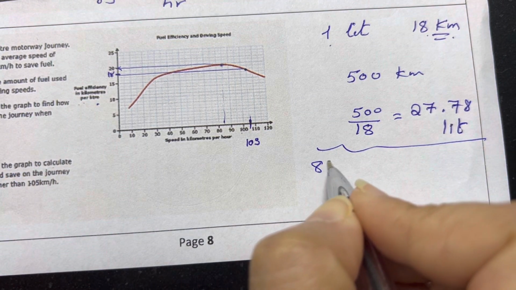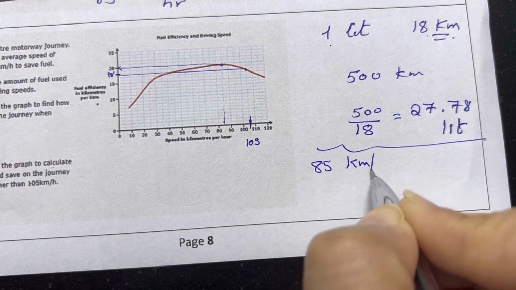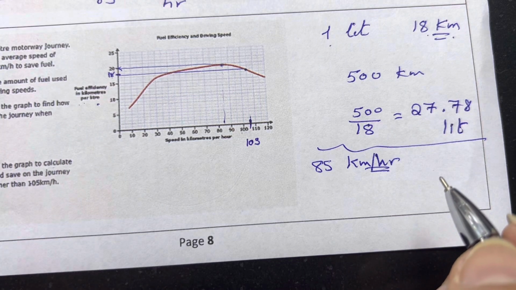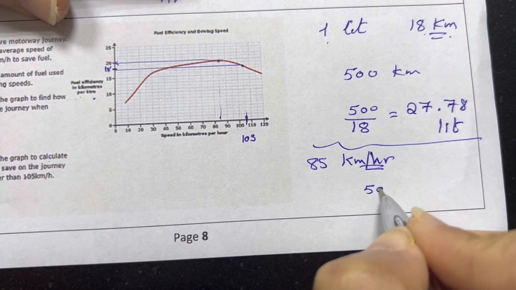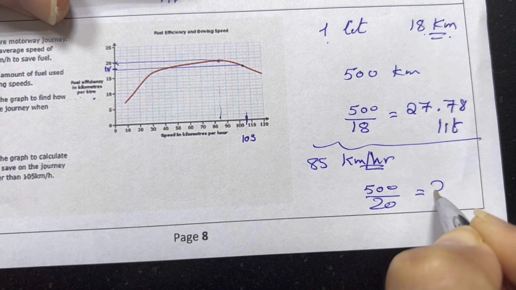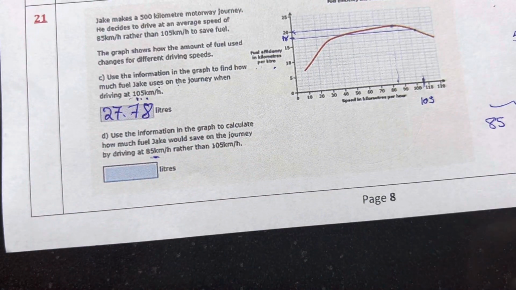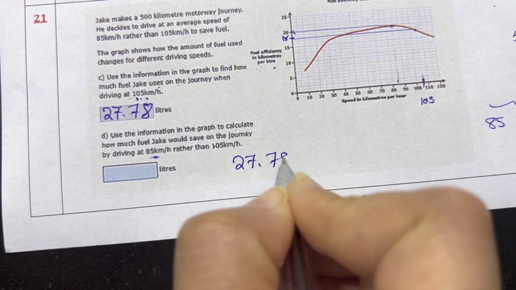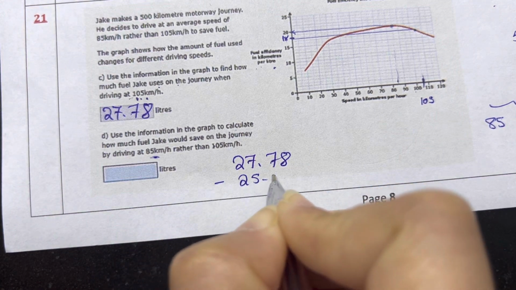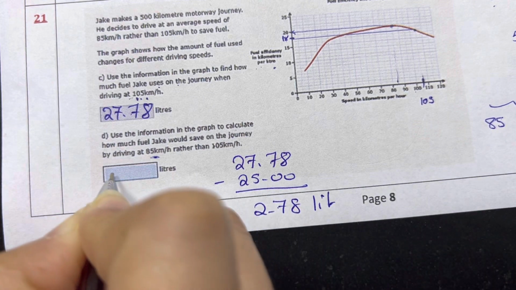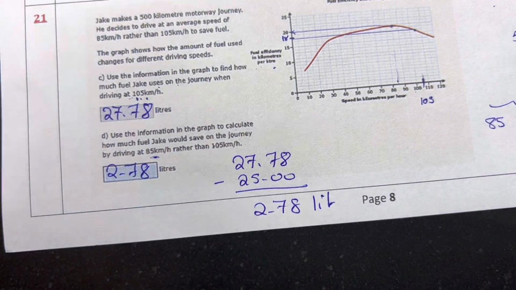So at an average speed of 85 kilometers per hour, he will use 1 liter to drive 20 kilometers. So 500 divided by 20 equals 25 liters. So he will save 27.78 minus 25, which is 2.78 liters. Thank you so much.